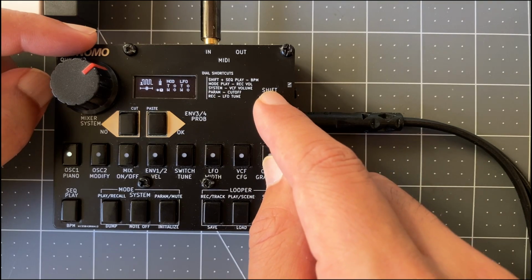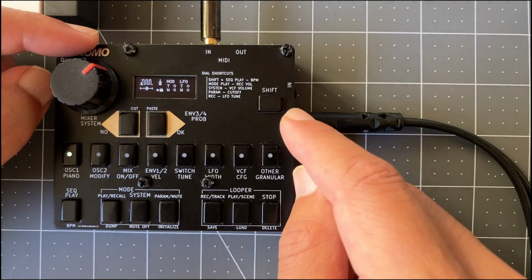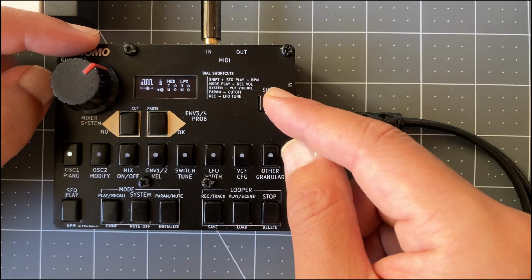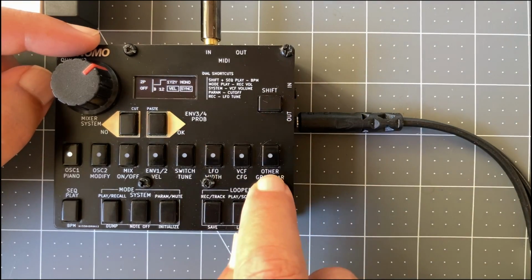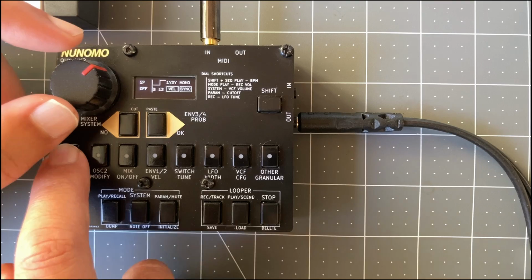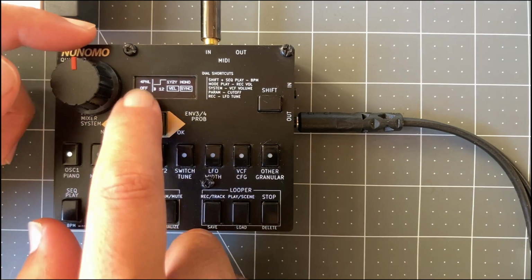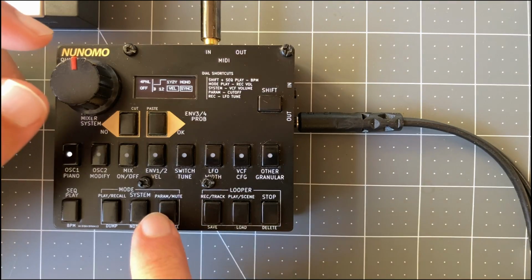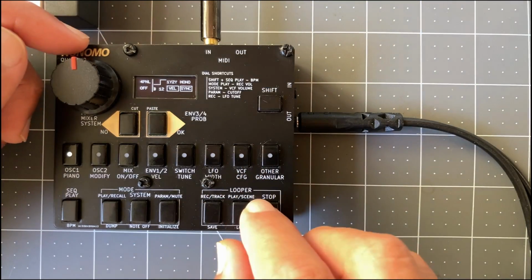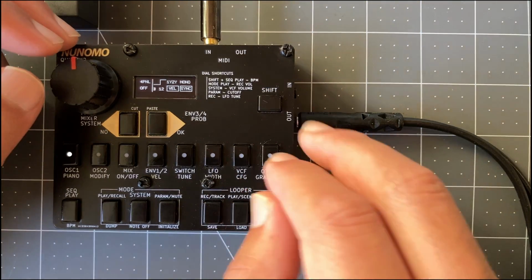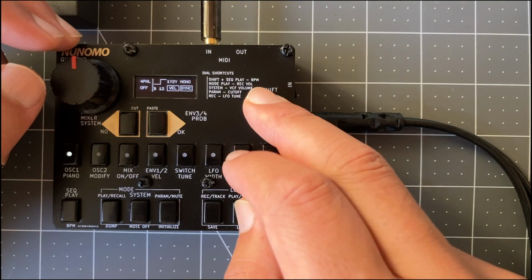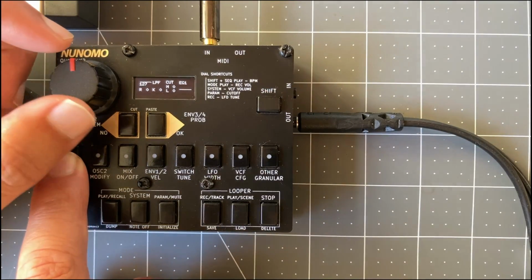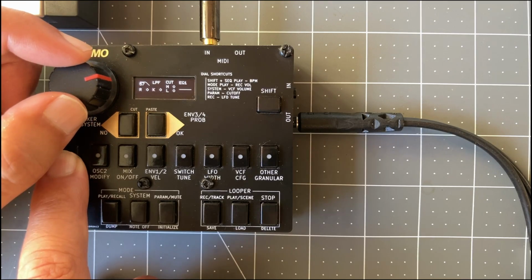So let's change the filter type. To do it, go to the other page, other sub mode, and the default is a 2-pole, and then set it to the 4-pole non-linear. It's the same if you change the filter cutoff: shift this button, the VCF, and then change this curve.